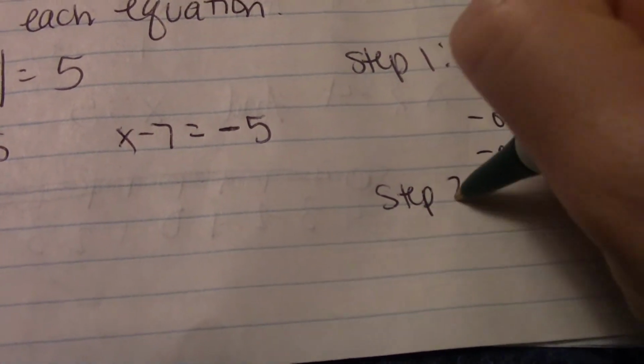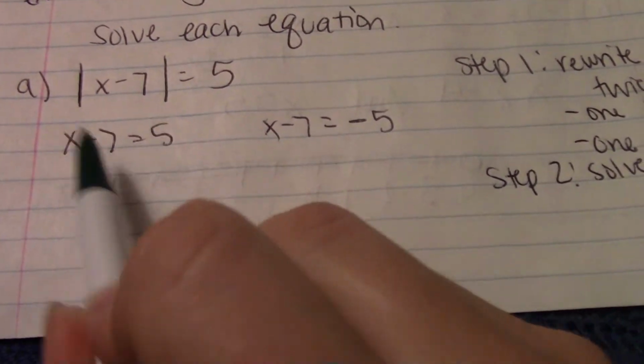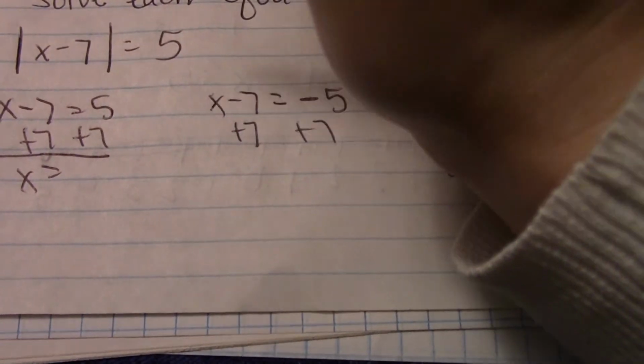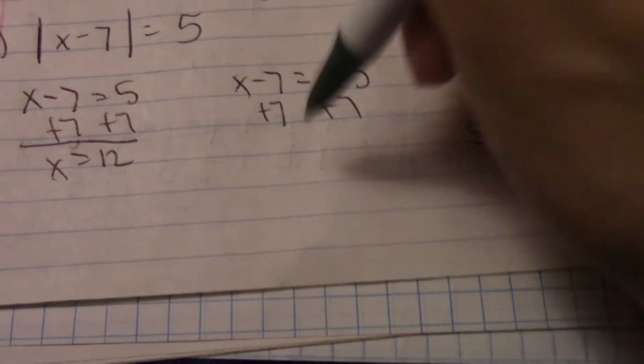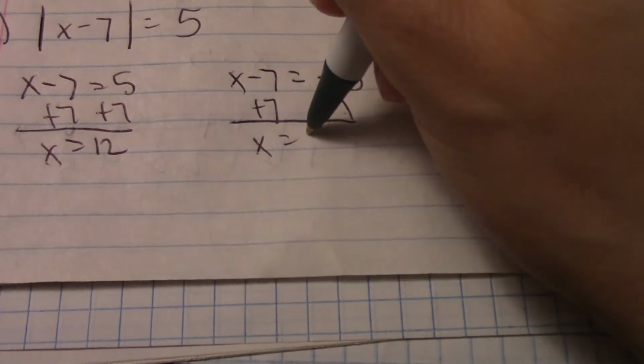Step 2 is to solve. They both say minus 7, so for both of these we're going to add our 7, but when you do that you're going to get two separate answers. So x equals 5 plus 7 is 12. And over here when we add our 7, negative 5 plus 7 is 2.